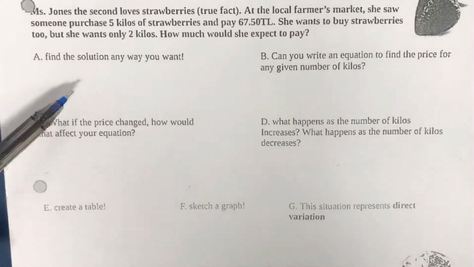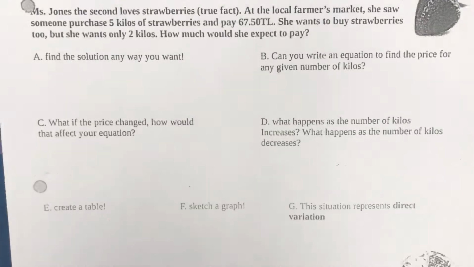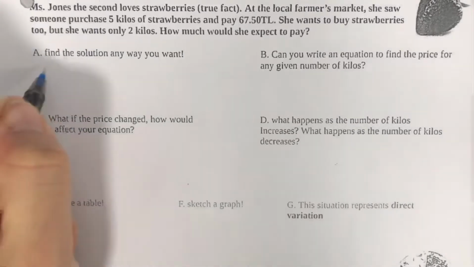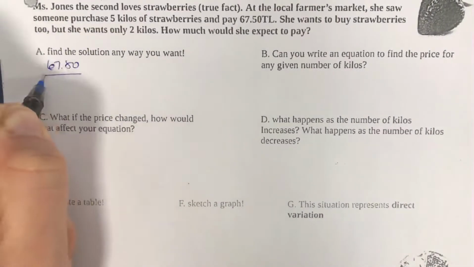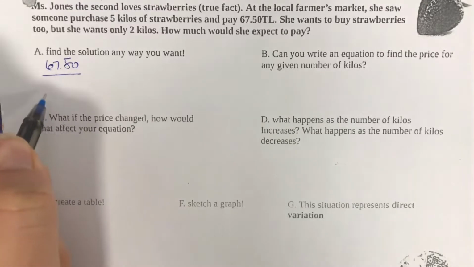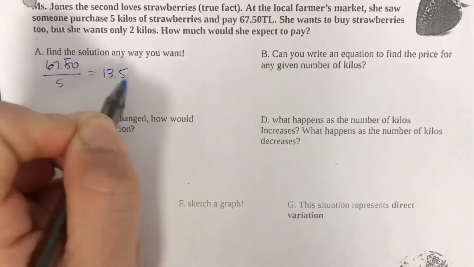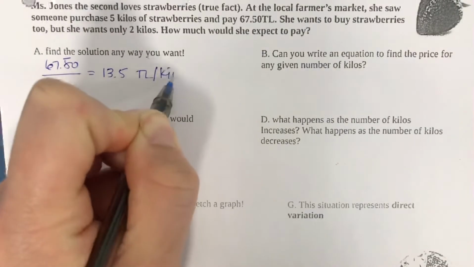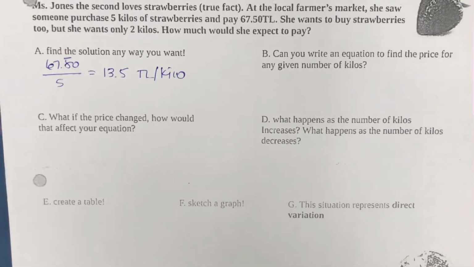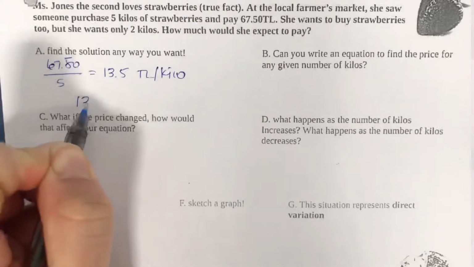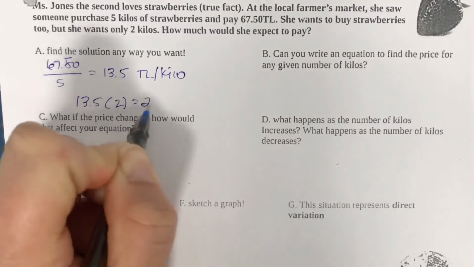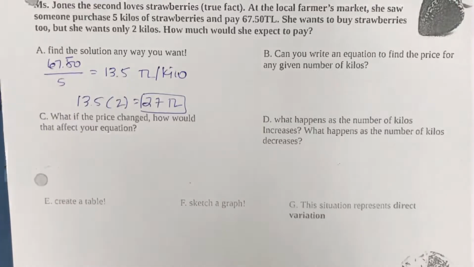So we want to find the solution not through some formula or trying to be super mathematical, but let's just think if we were there, what would we do? My instinct would be, let me find out how much it is per kilo. So I would take 67.50, that looks like an 8, but it's a 5, and divide it by 5 because that's how many kilos we're getting, which tells me 13.5. So that tells me how much lira it is per kilo. But we want to know how much it is for 2 kilos. So if I take the price per kilo and multiply it by 2, we get 27 lira.